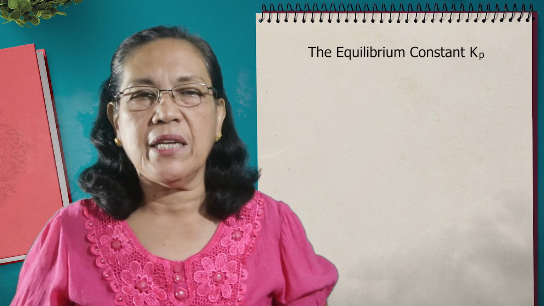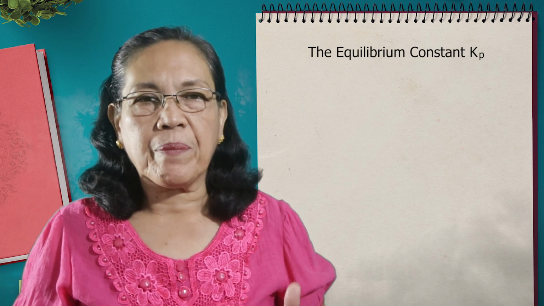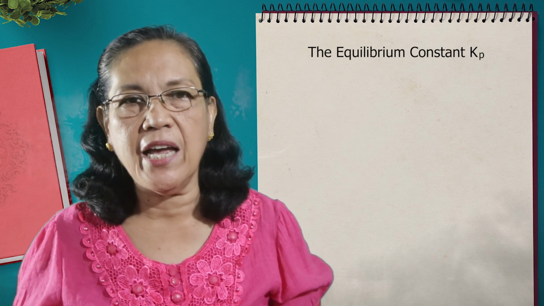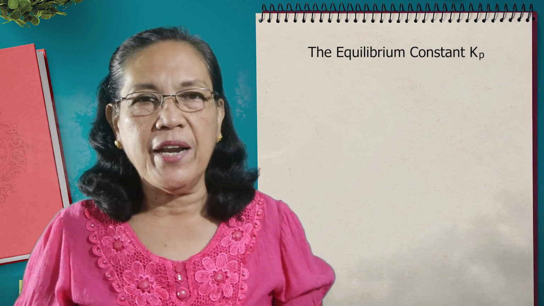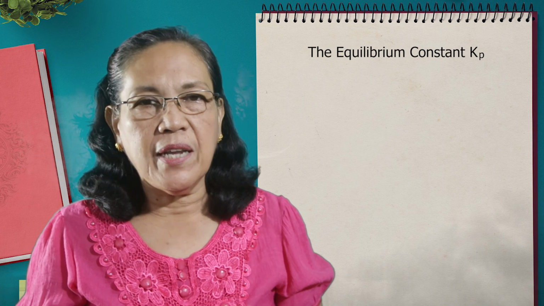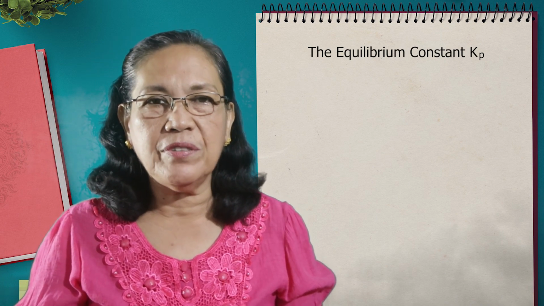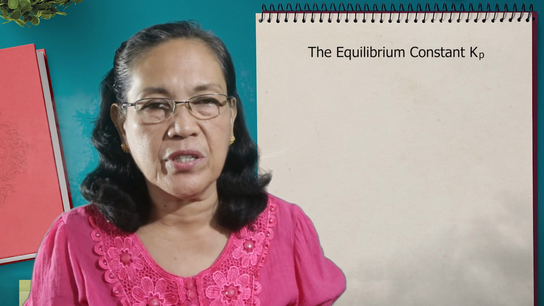Since in this case W, X, Y, and Z are all gases, you have to get the product of the products and the product of the reactants, considering their coefficients.